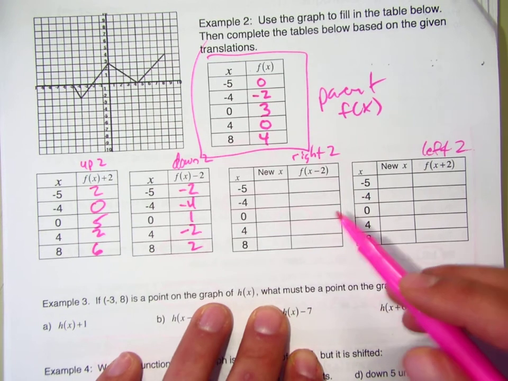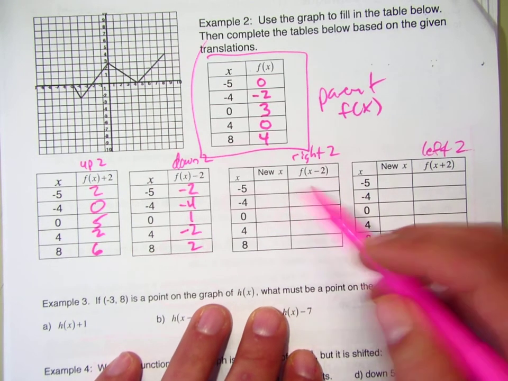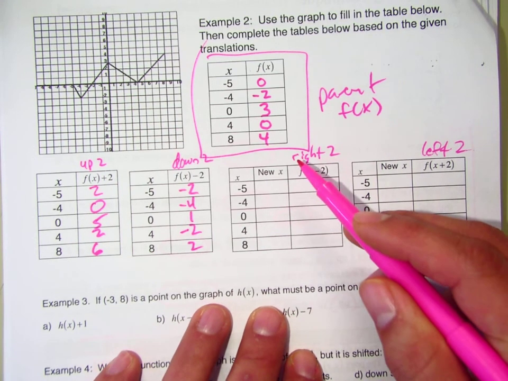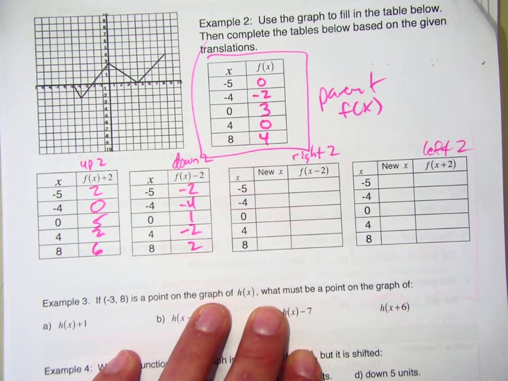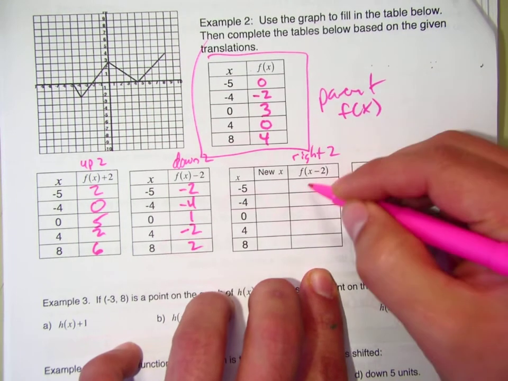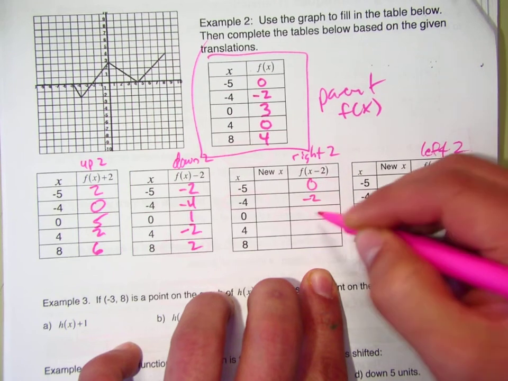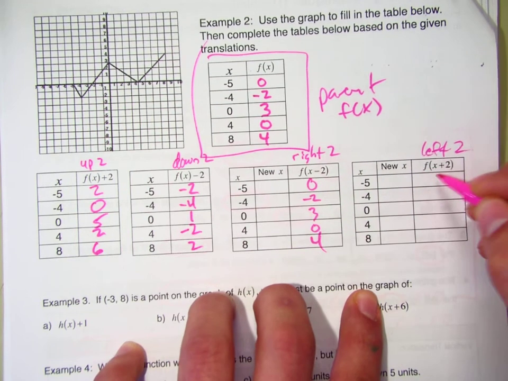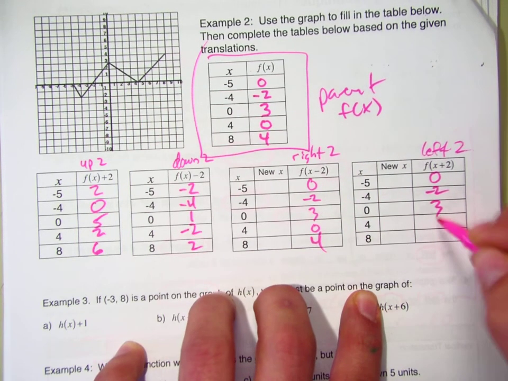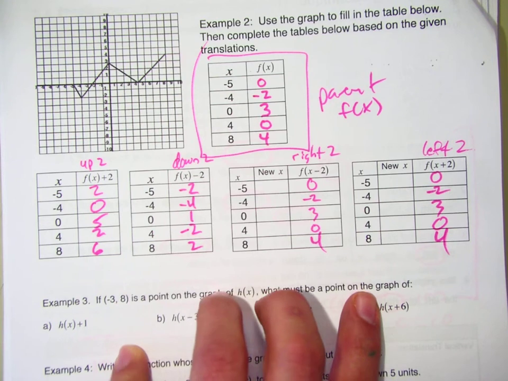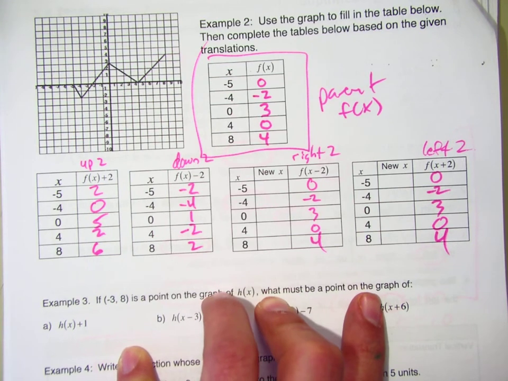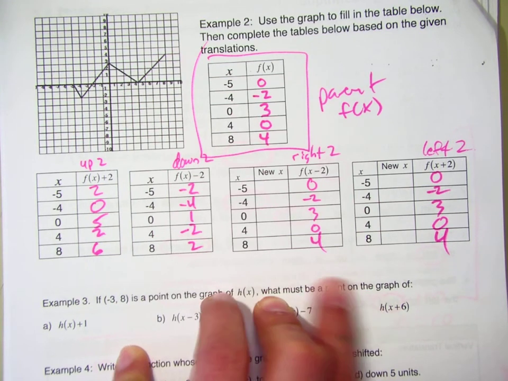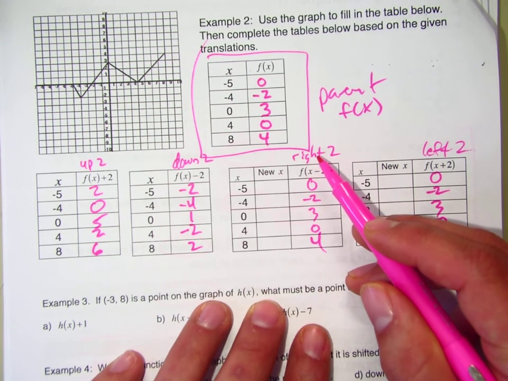Okay. Now, over here, when I'm moving right or left, which variable do you think of? X. So x is going to change, right? The y's are going to be exactly the same as they were before. Only the x's are going to change. Does that make sense to everybody? Okay. And so now let's think about this.